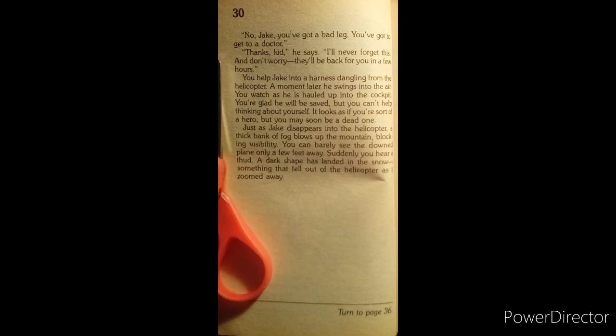You're glad he is saved, but you can't help thinking about yourself. It looks as if you're a sort of hero, but you might soon be a dead one. Just as Jake disappears into the helicopter, a thick bank of fog blows up the mountain, blocking your visibility. You can barely see down the slope a few feet away. Suddenly you hear a thud. A dark shape has landed in the snow, something that fell out of the helicopter as it zoomed away. Turn to page 36.